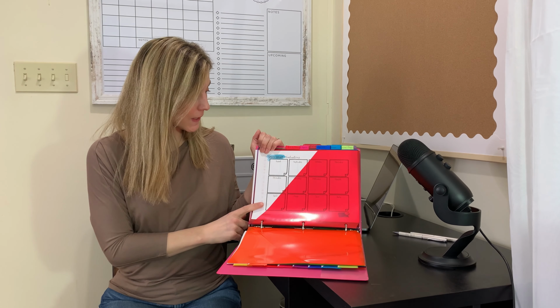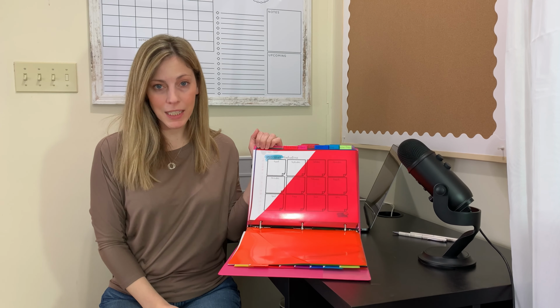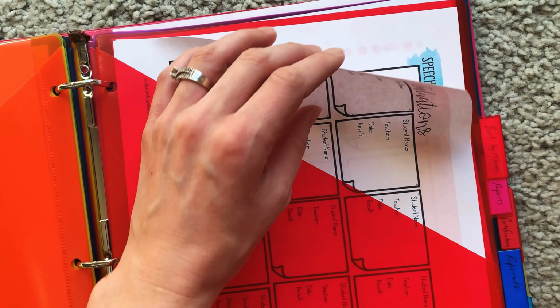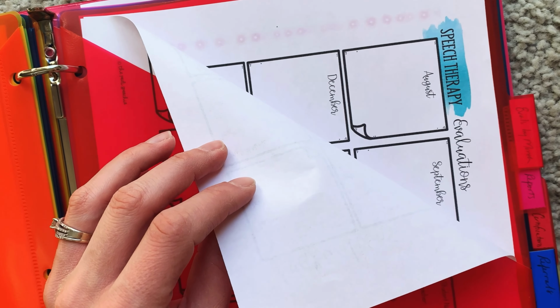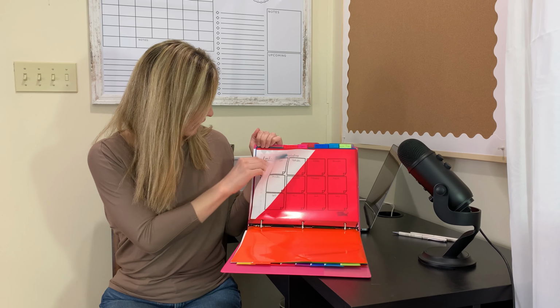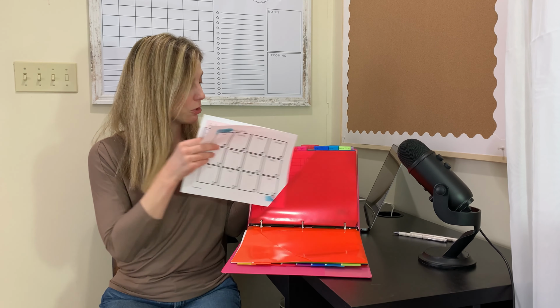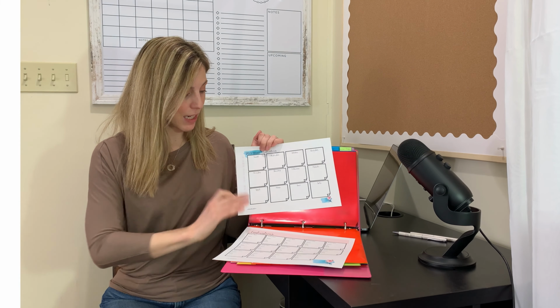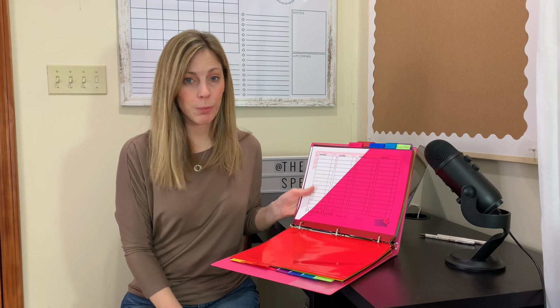And then this is the same type of thing. The next section of my planner has evaluations that are due by month. And behind that, I have just a section where I can keep track of these students that I've tested.